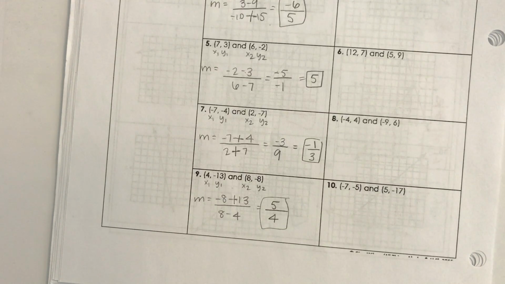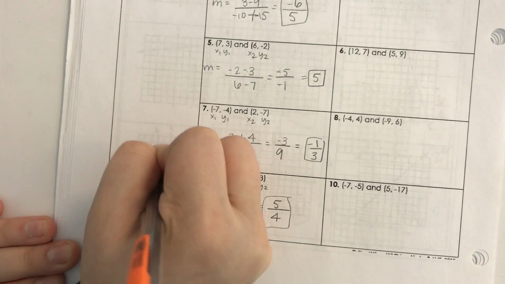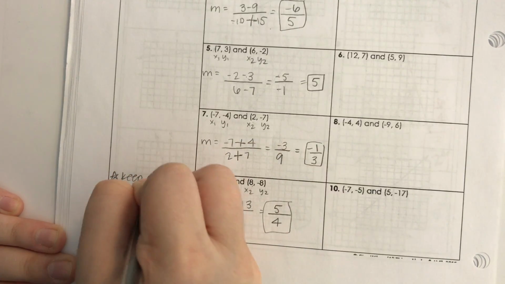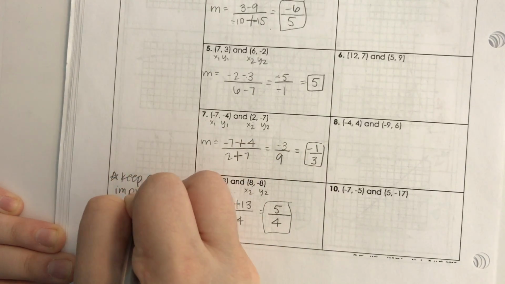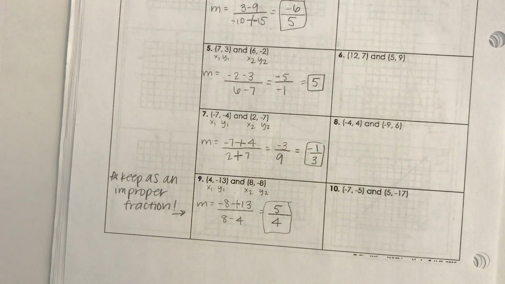When you're doing slope and you get an improper fraction, leave it as an improper fraction. Do not change it into a mixed number, because that will make plotting slope a lot harder, okay? So we're going to write a little note saying keep as an improper fraction. Okay, that way you don't write it as a mixed number. All right, so that's it for that one.